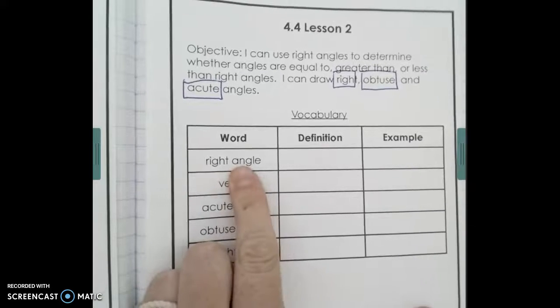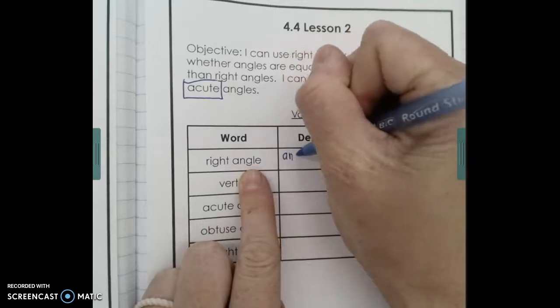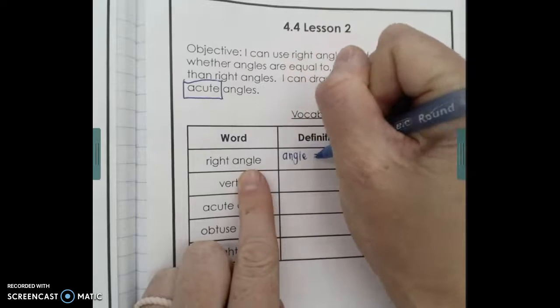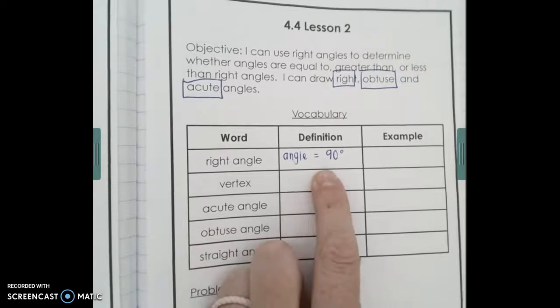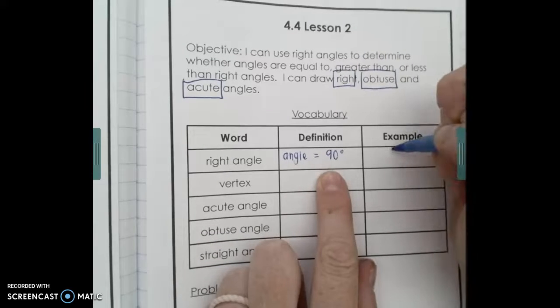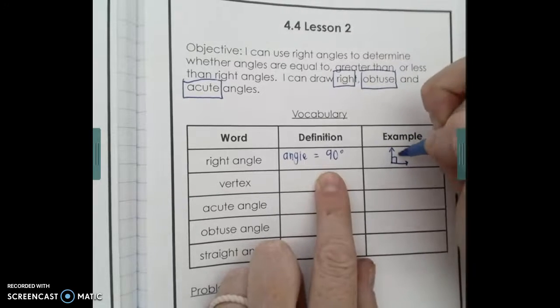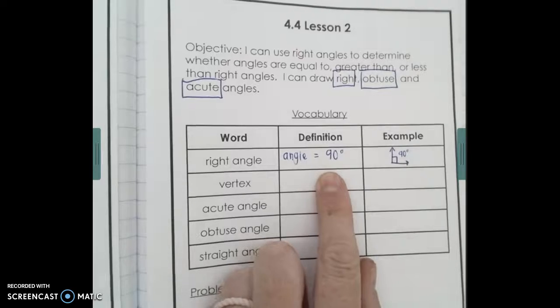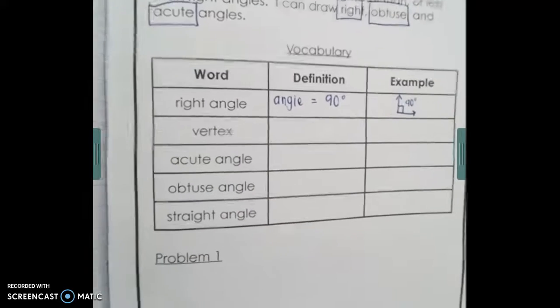So first one is a right angle. And that means that we have an angle that equals 90 degrees. We'll talk about what that is. So remember, 90 degrees is if I have two line segments and they come at a 90-degree angle. And we label that with a box. So this would be an example of a right angle.